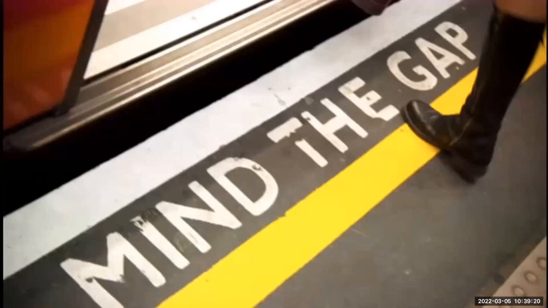Now, I want to use this image of the London Underground to help us visualize the digital divide. The London Underground is made up of several elements. The train that takes us back and forth between our destinations, the platform where you stand to access the train, and the gap. And that's the space in between the platform and the train.